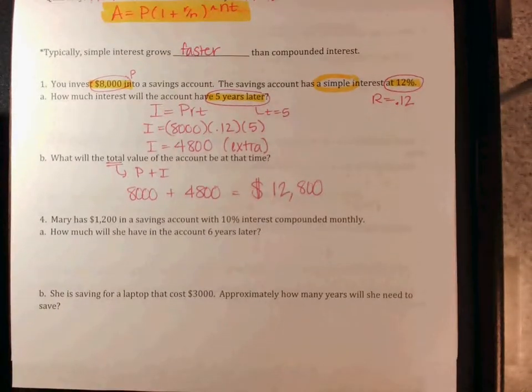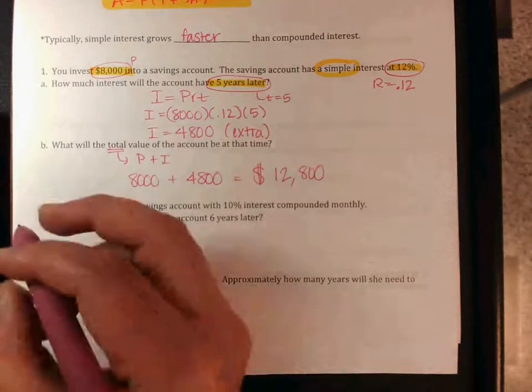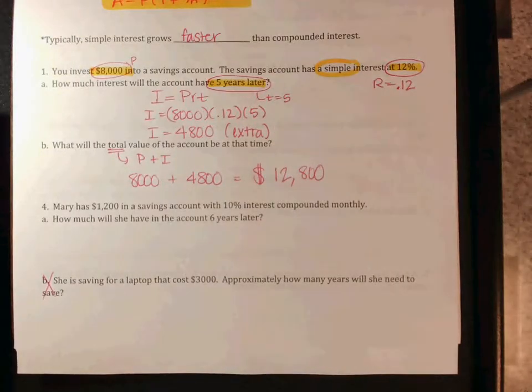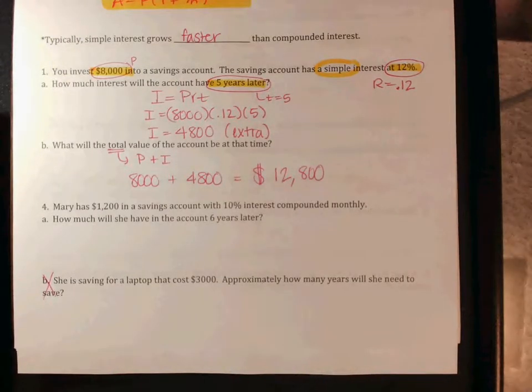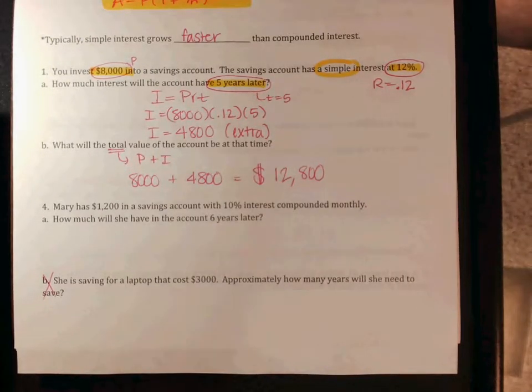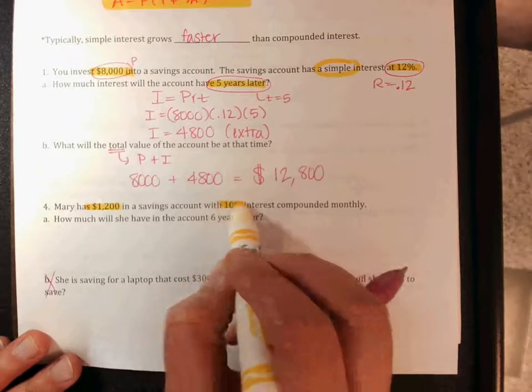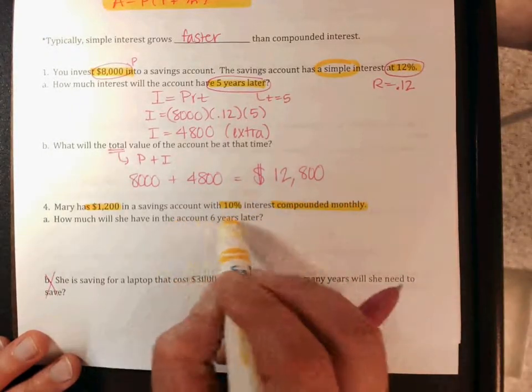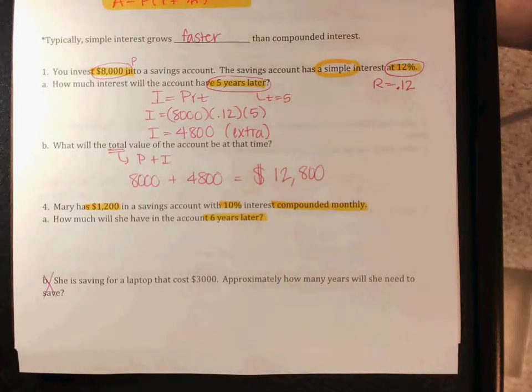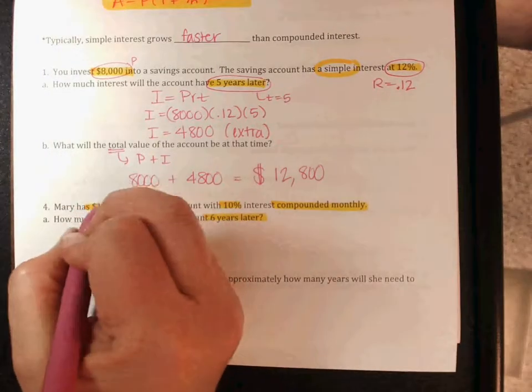Alright, next question. We are only going to do part A on this question, so cross out part B. It says Mary has $1,200 in a savings account with 10% interest compounded monthly. How much will she have in the account 6 years later? Let's highlight some important stuff here. It says she has $1,200. That is her P.